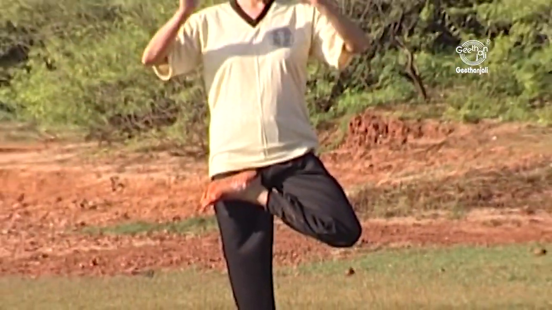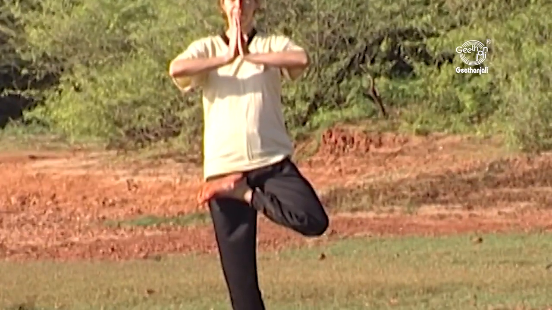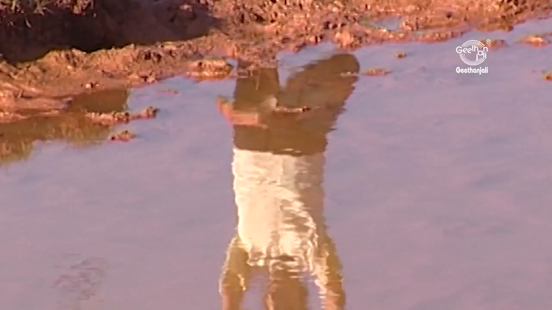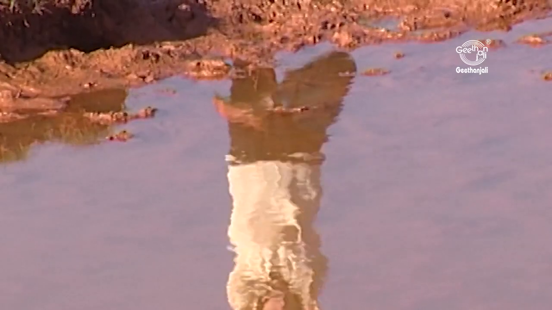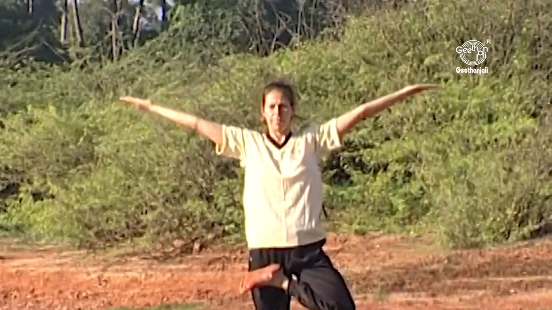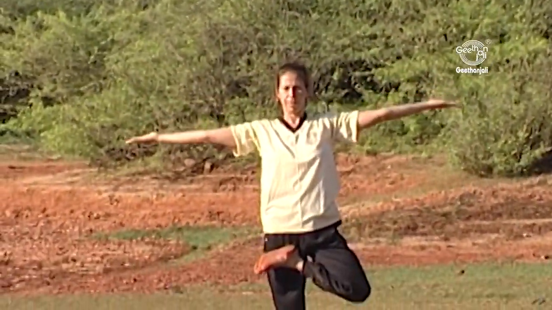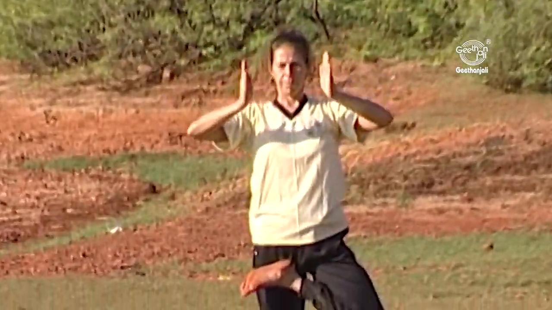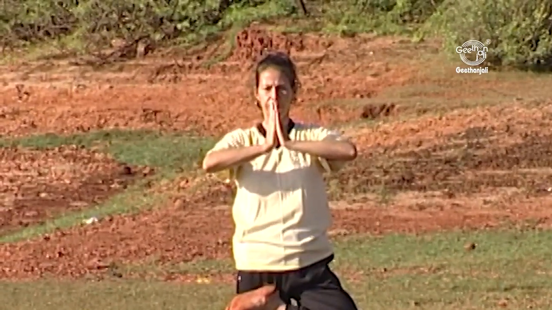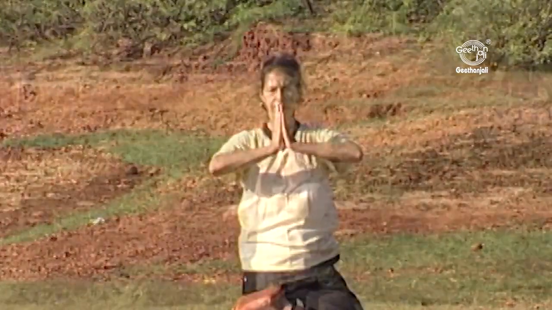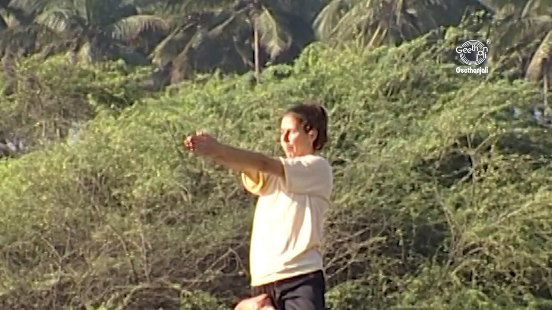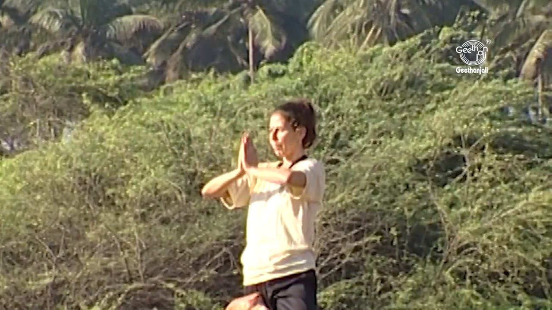To perform a second round of this practice, bring your hands into the Namaskar Mudra. Breathe in and lift your hands into the Anjali Mudra. Breathe out and slowly lower your hands straight out to the side. Breathe in and bring your hands back to the Namaskar Mudra. Rest in the Namaskar Mudra and perform a slow exhalation. Breathe in and slowly extend your hands into the Agra Mudra. Breathe out and slowly bring your hands back to the Namaskar Mudra.